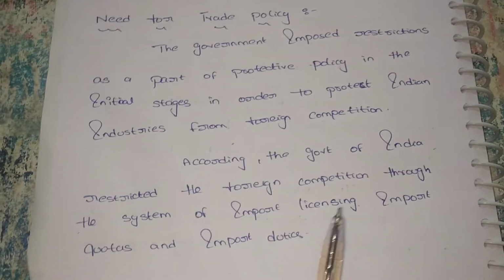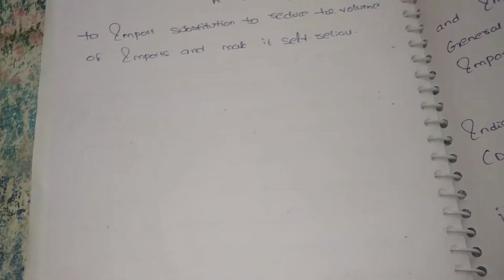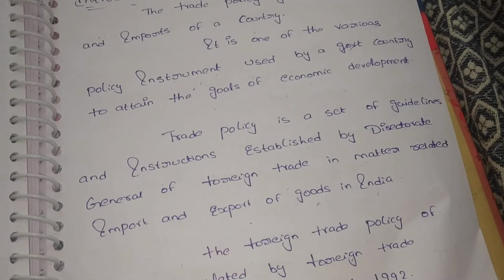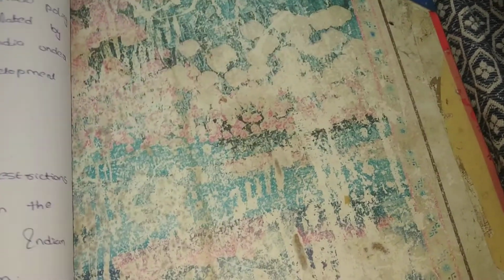This is about the introduction of the Indian trade policy and also the needs for the trade policy. I hope you understand.